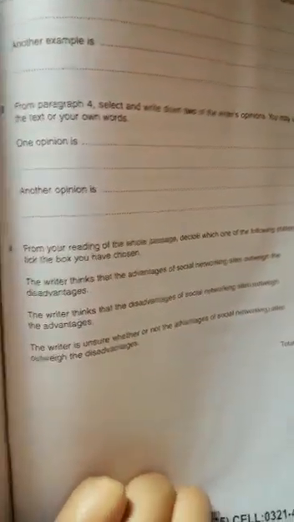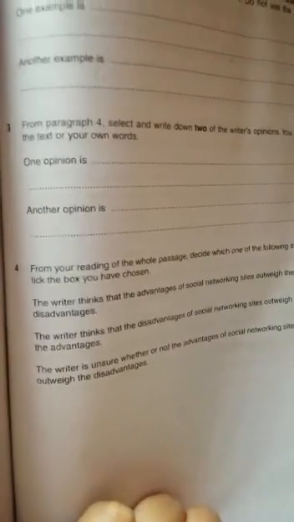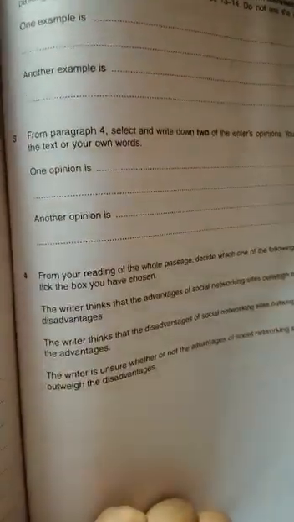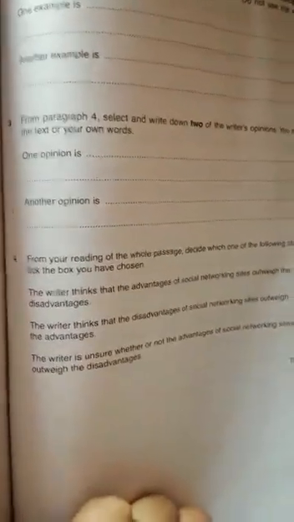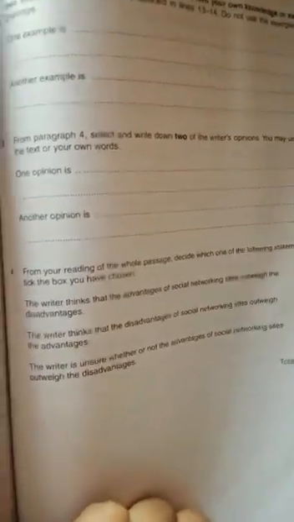You will be writing two opinions from paragraph number 4: the first opinion and then another opinion. As you know, an opinion is a statement with which you may agree or perhaps not agree, but that is the writer's opinion. It is a statement telling us about the writer's opinion in the passage, not based on a fact. Similarly, question number 4 is MCQs, true and false. That is also based on the passage you have already read.